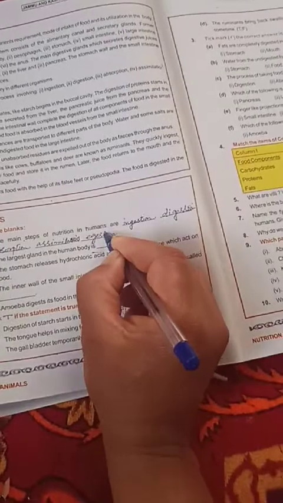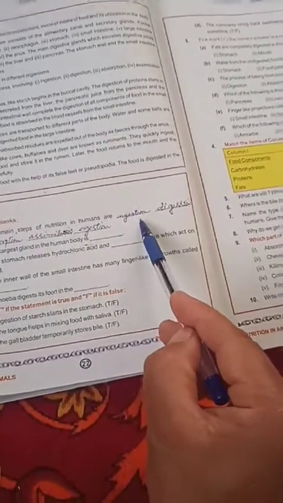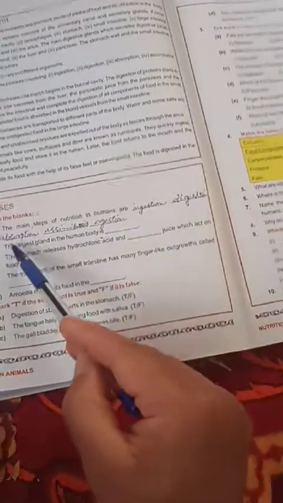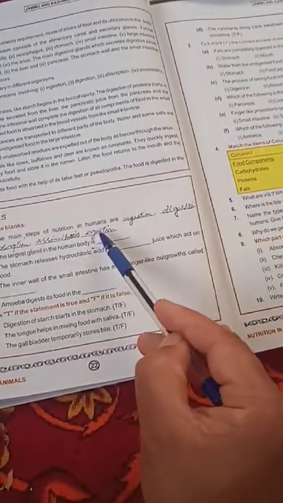That means the 5 steps of nutrition include ingestion, that means intake of food, digestion of food, then absorption of food, then assimilation, then egestion.